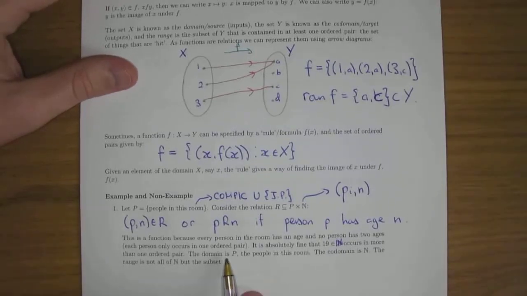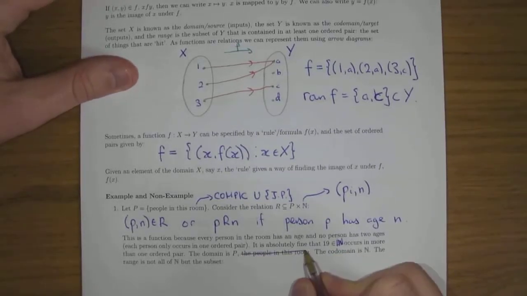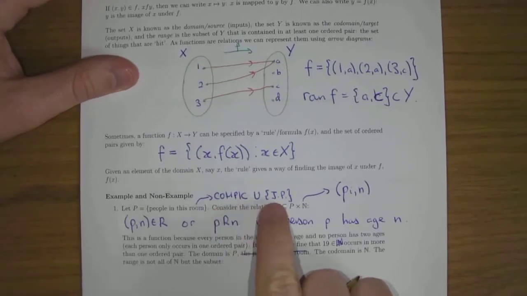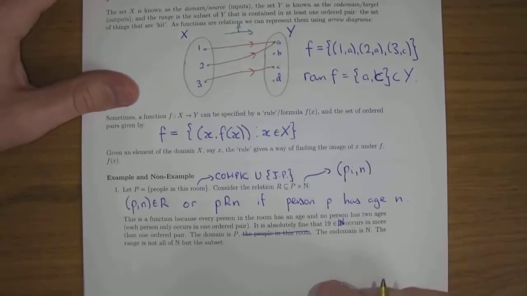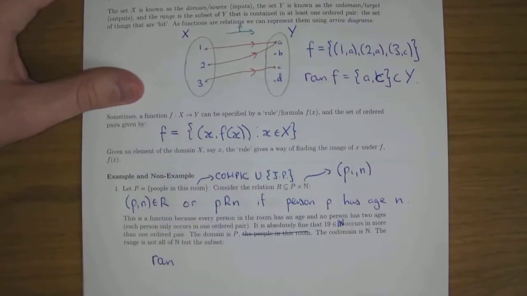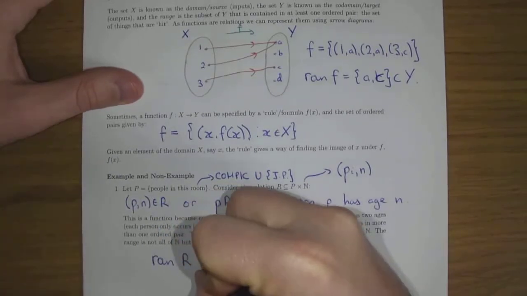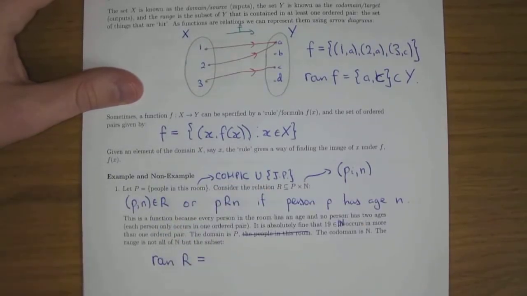The domain is p. Well, we know what p is. All of you students, union myself. The codomain is n, and the range is not all of n, but the following subset. So the range is equal to all the ages.